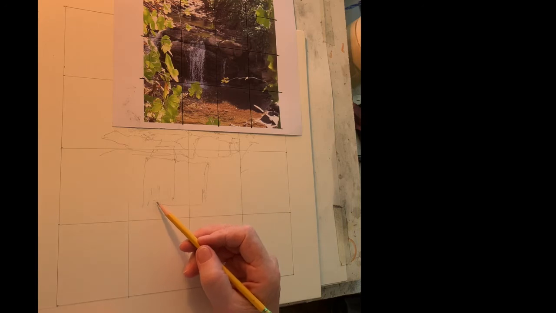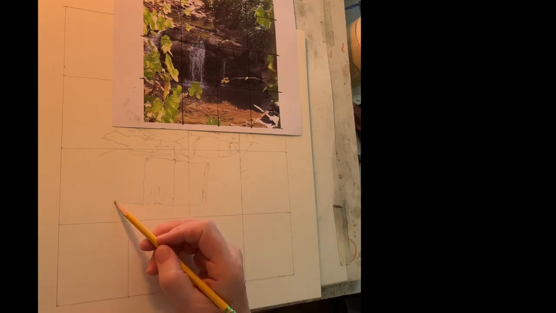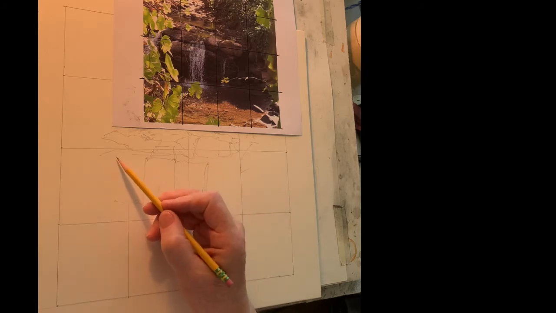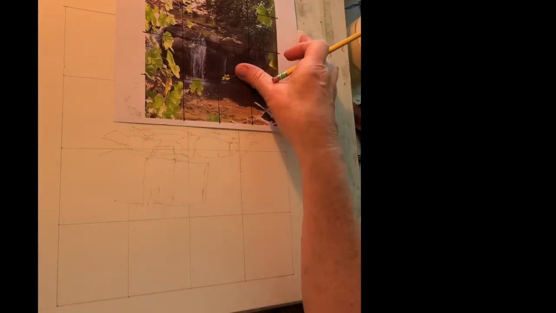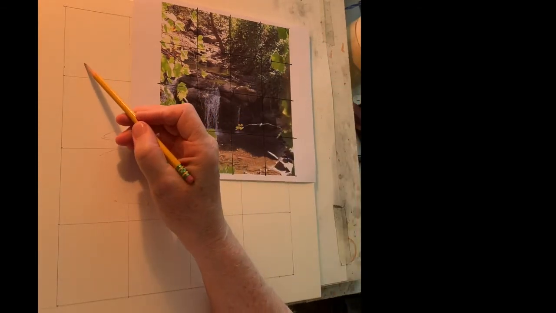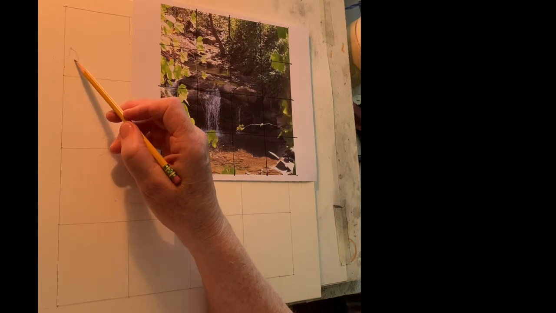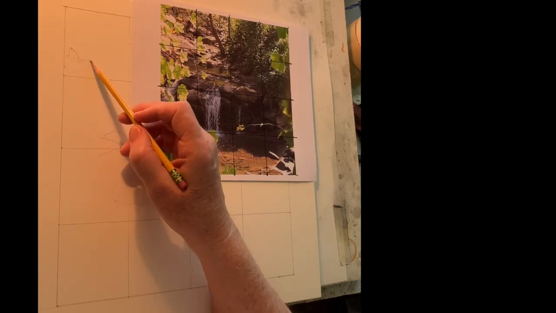And let's see, this goes over here. Now I've got some big leaves in here. I want to sketch those in. And again, like I said, we're not looking for detail right now. I'm just kind of looking for position of things.